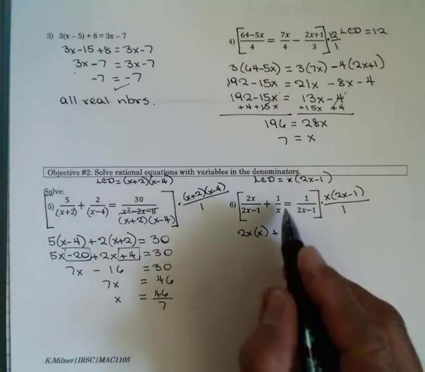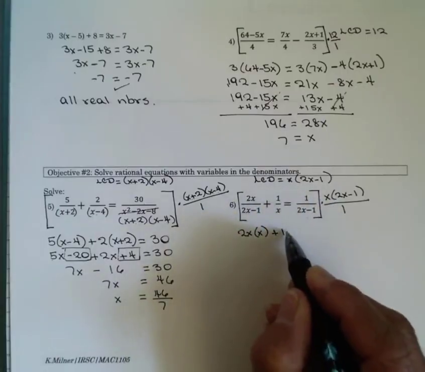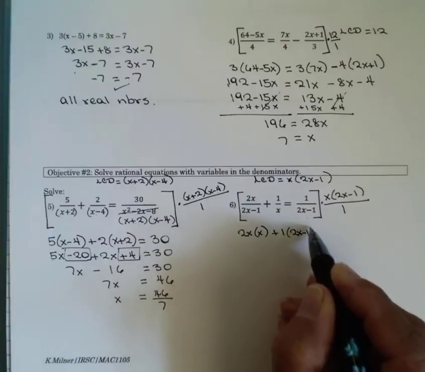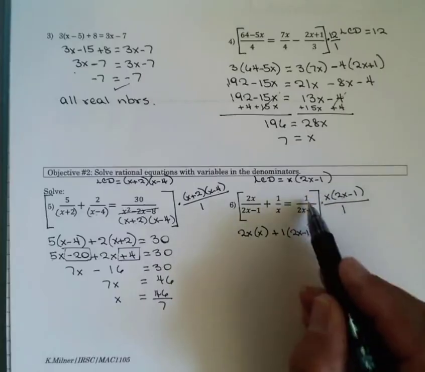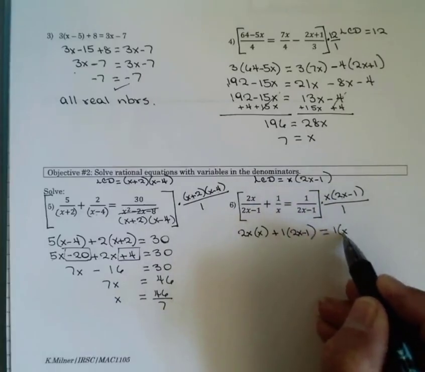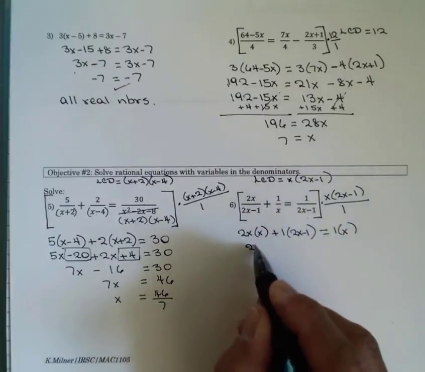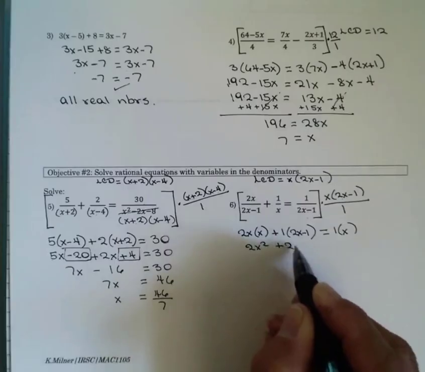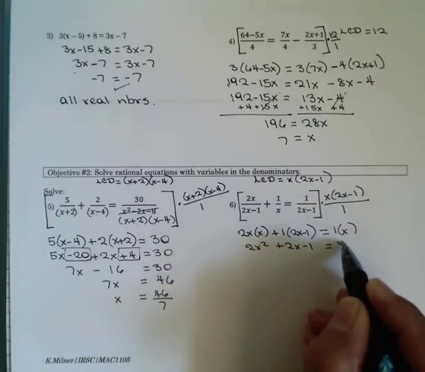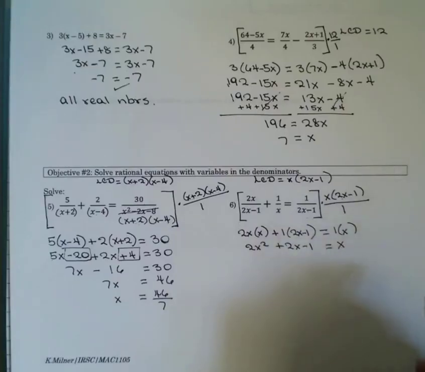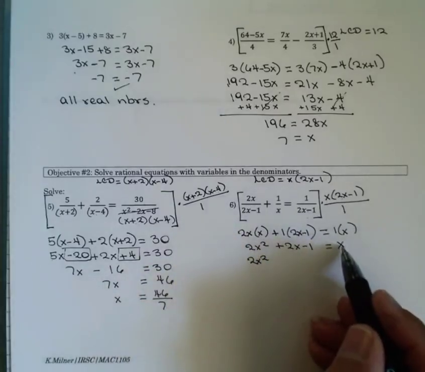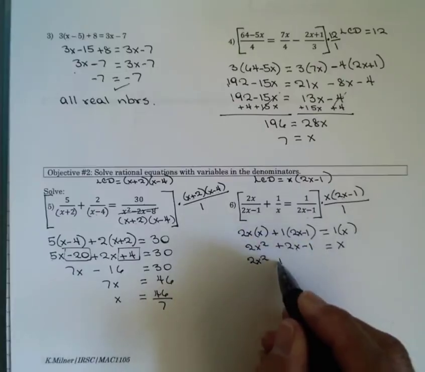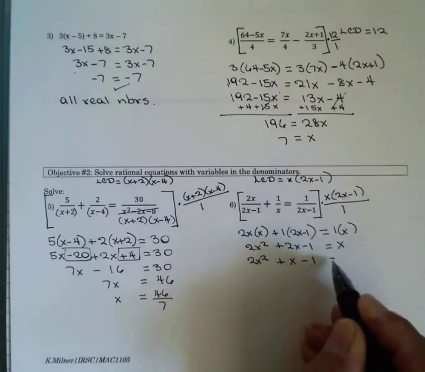And next, the x's cancel, right? And it's going to be 1 times 2x minus 1, which is really just 2x minus 1. And then the next time, the 2x minus 1s are going to cancel, and I'm going to be multiplying 1 times x. So to simplify that, 2x squared plus 2x minus 1 is equal to x. Well, now we got x's on both sides, and that'll never do. So let's get this x to go over here to the other side by subtracting it. I have 2x squared. When I subtract this x, I say 2x minus x, and that gives me just plain old 1x, right? And now it's equal to 0.